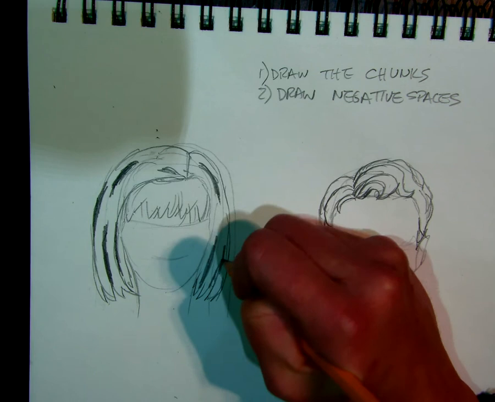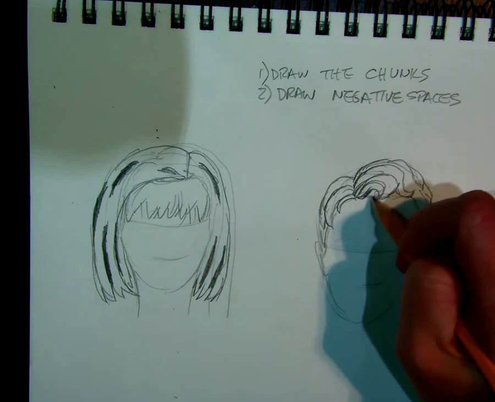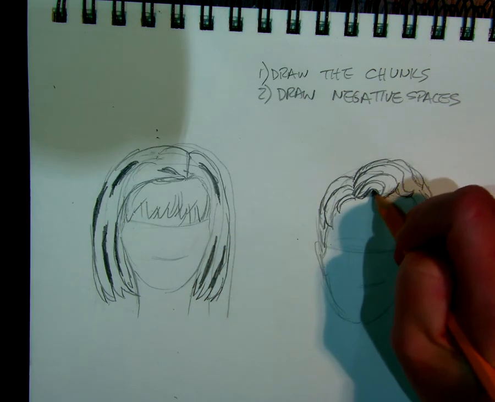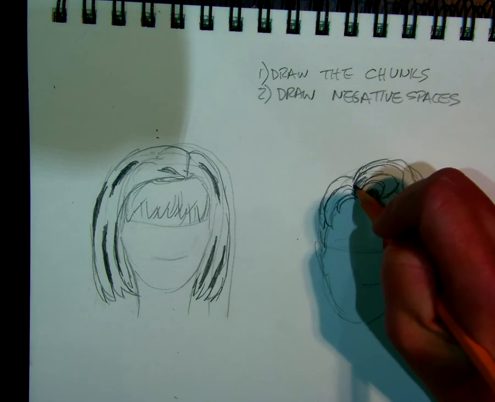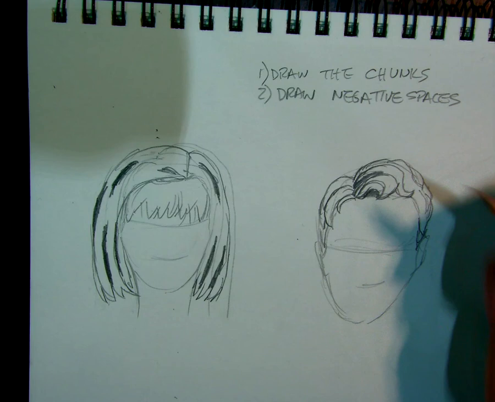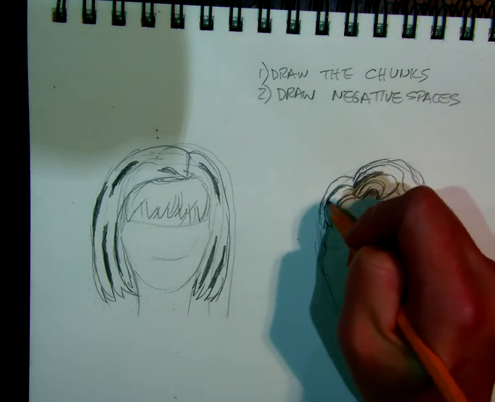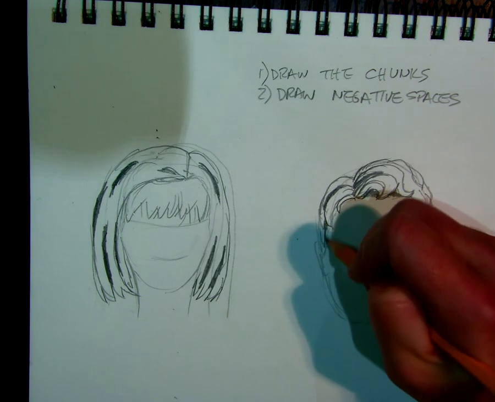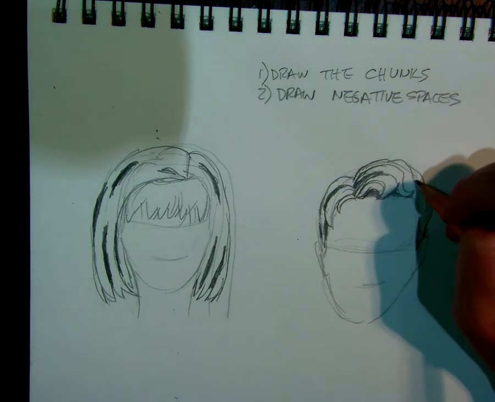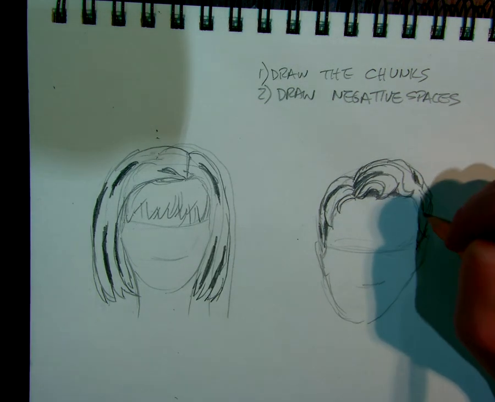So I'm kind of defining where those chunks would separate. I would do the same thing here, like negative space might be underneath this curl here. There might be a space between the chunks is usually where you find them. So it's adding those dark spots. Even if you have black hair, the spaces in between the hair are gonna be the blackest areas.